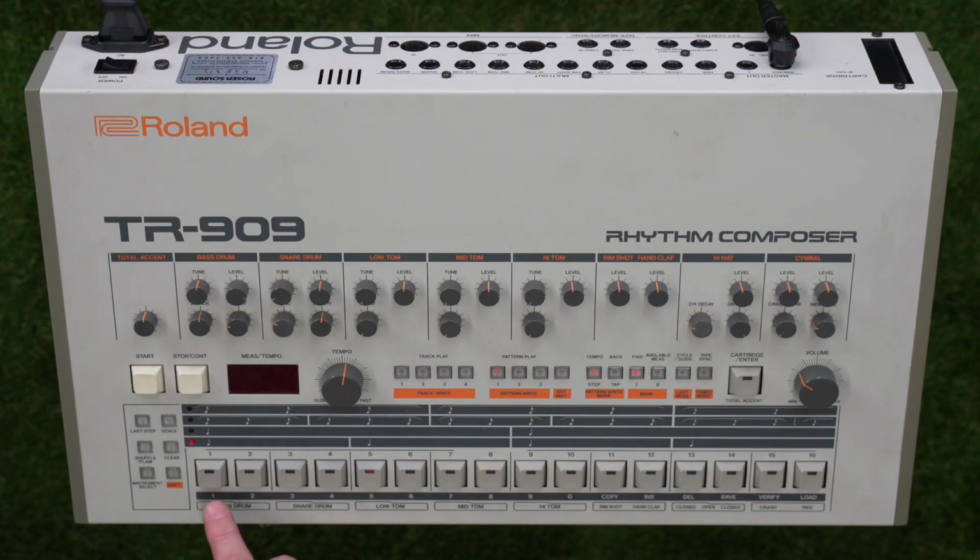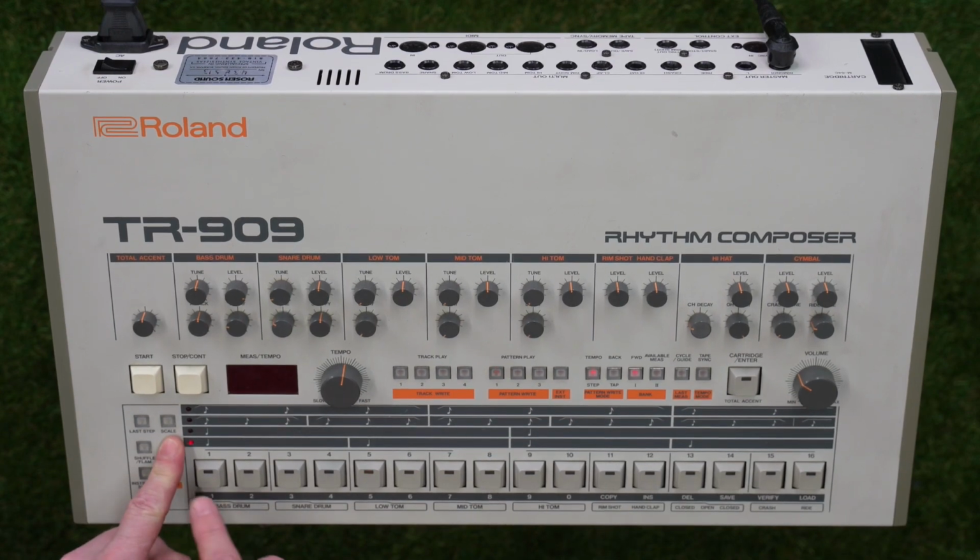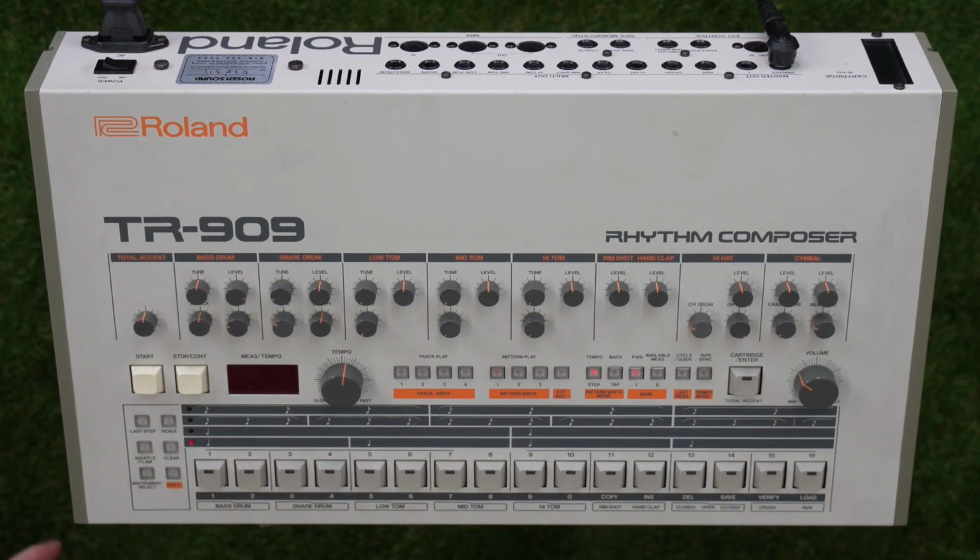Next, we'll choose a pattern to clear so we can start with a clean slate. We're going to hold the clear button and press the pattern 1 button. Now, when you press start, you will see the step sequencer running and looping, but you will not hear anything yet. With the 909 still running the empty sequence, you will now choose if you want to program a pattern in step mode or tap mode.